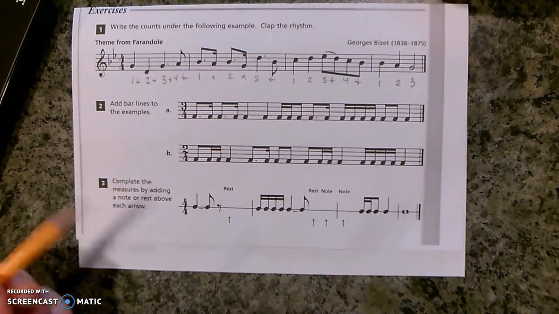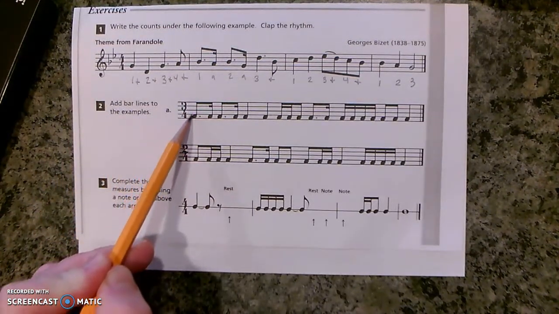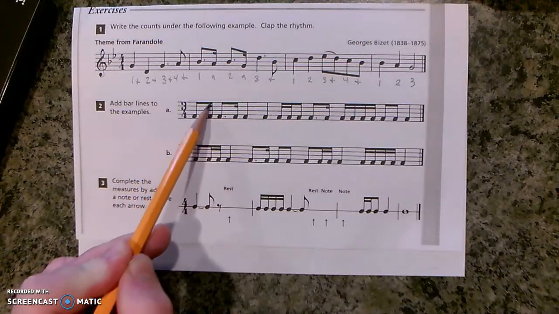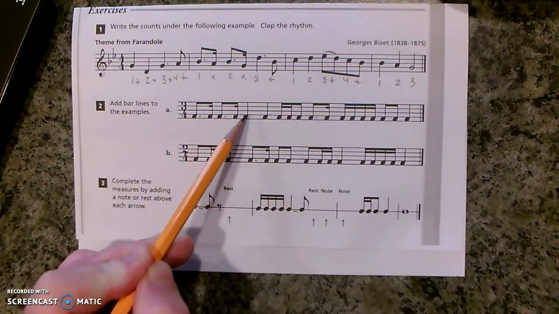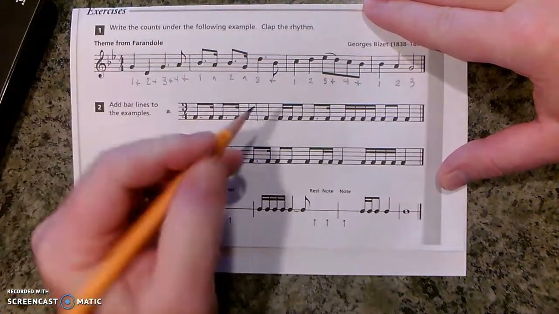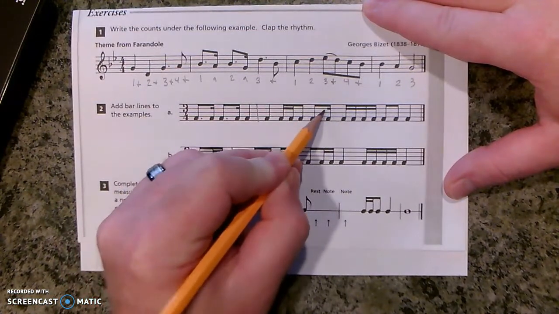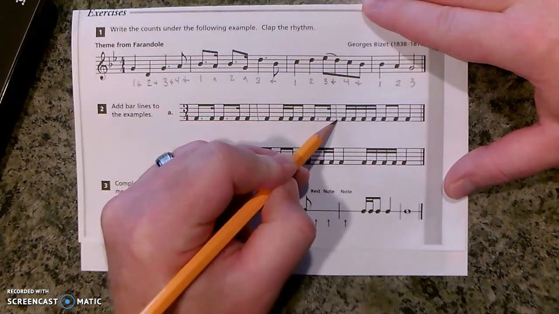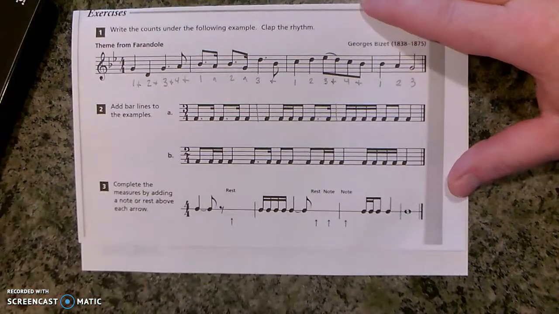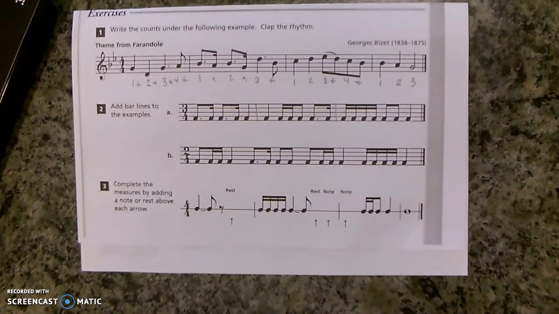Number 2, we're going to add bar lines to the examples. So this one is in 3/4 time. This right here all adds up to 1 count. So this would be beat 1, beat 2, beat 3. Your first bar line would go right here. This gets 1 count. This adds up to 1 count. And this adds up to 1 count. So your next bar line would go there. Okay, let's clap that rhythm together. 1, ready, go. 1, 2, 3, 1, 2 E and 3 and 1 E and 2 and 3.